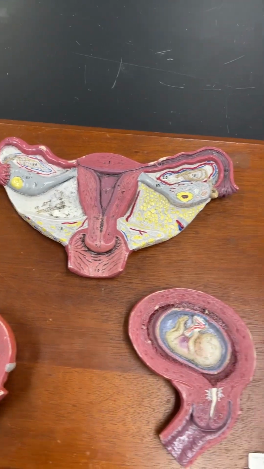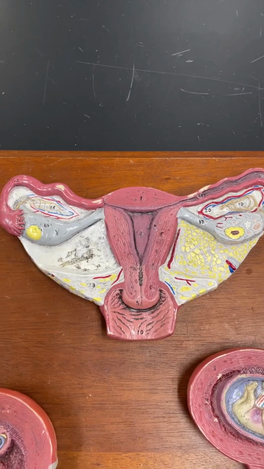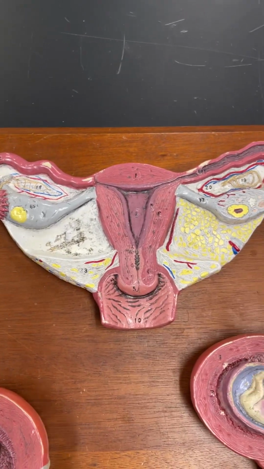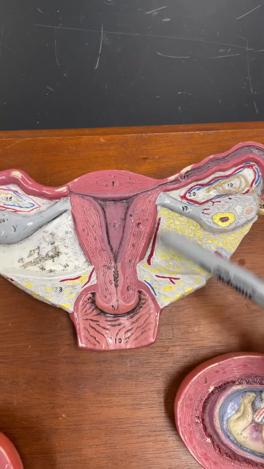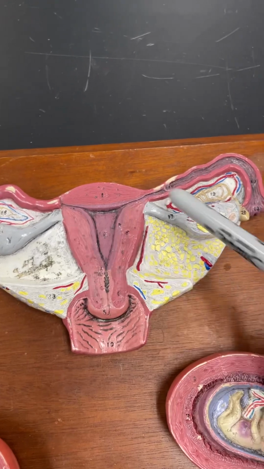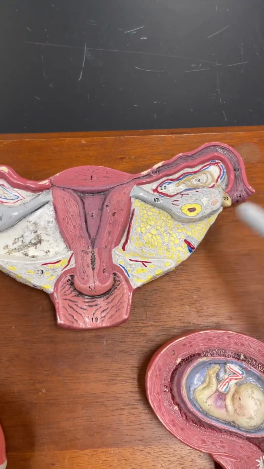Hey everybody, we are on to a video of the female reproductive models. We see an internal genitalia model right here. We've got our uterus right there, the whole uterus. We see the vagina right there. We see the uterine tube, and we've got the ovary.